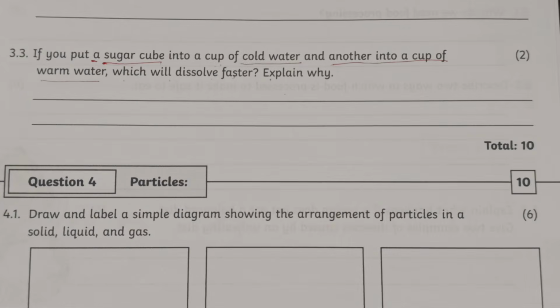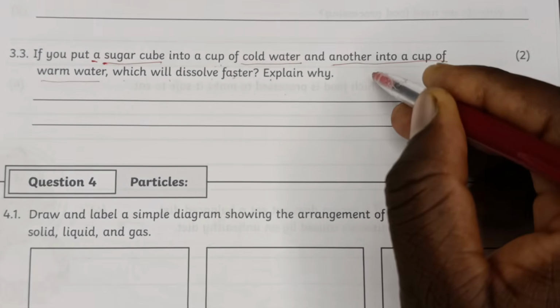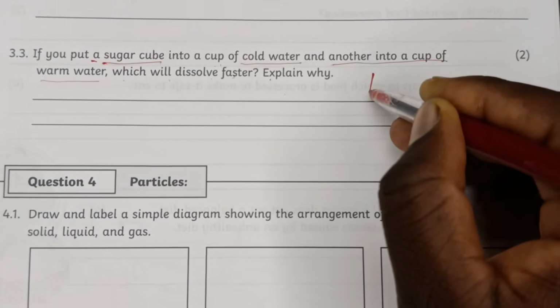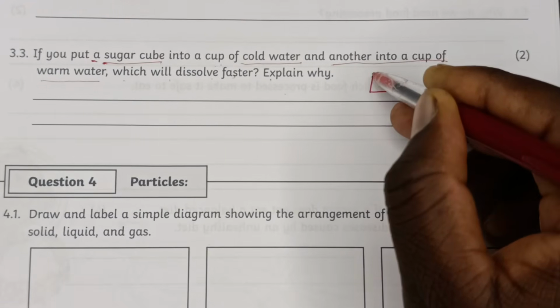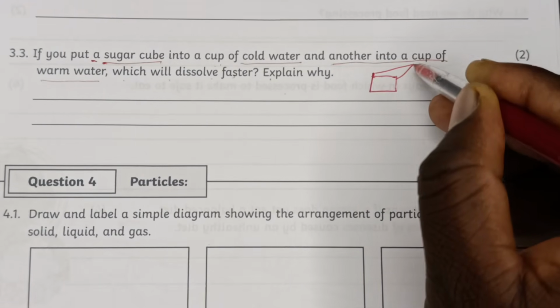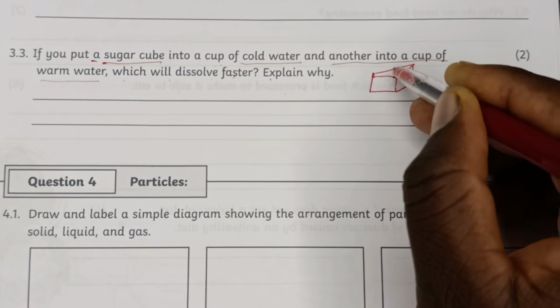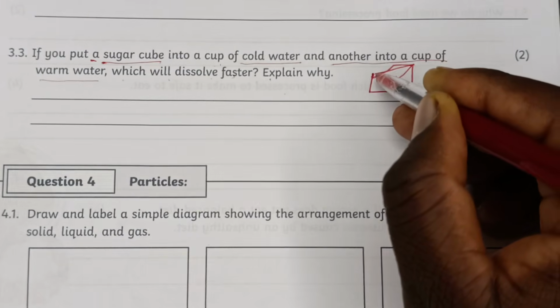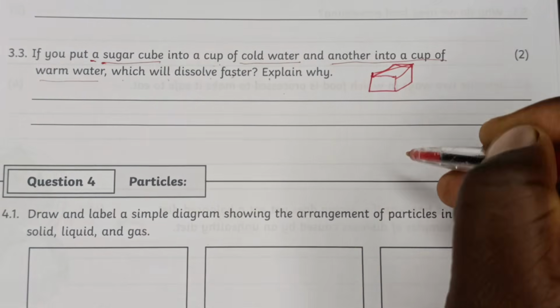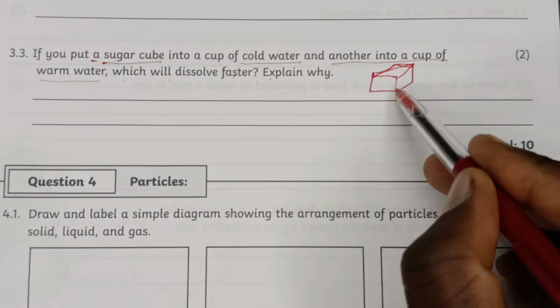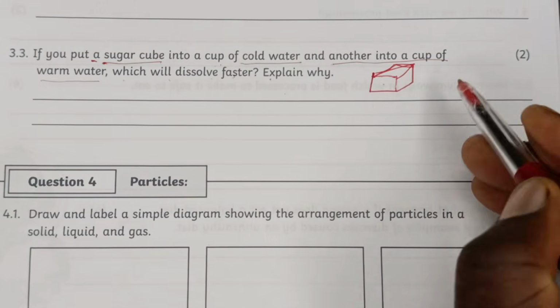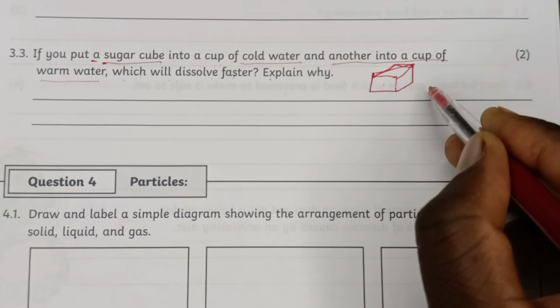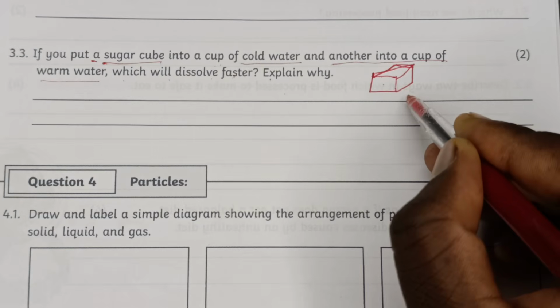Okay, think about it. You have got a cube. A cube is something like this. So if you have got a cube of sugar, you put one into cold water, they say.